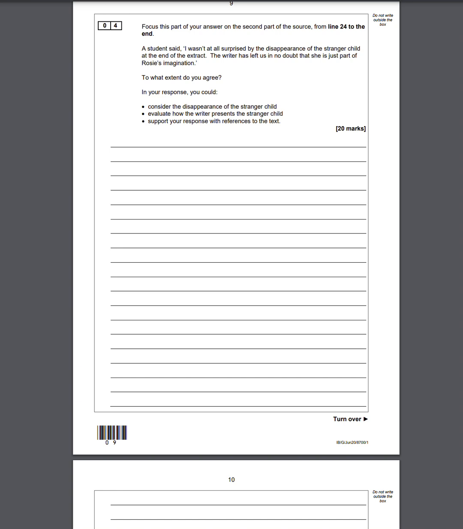You would follow the same process as you did for question 2. So you would read the question carefully and then you would underline the focus. First thing to notice there is that you should be looking from line 24 to the end. That might not be 24 to the end for your question. It might be 25 to the end, somewhere in the middle to the end. That will be identified for you, but highlight that just so you know which part of the text you are looking at. You're then given a statement that will read something like this.